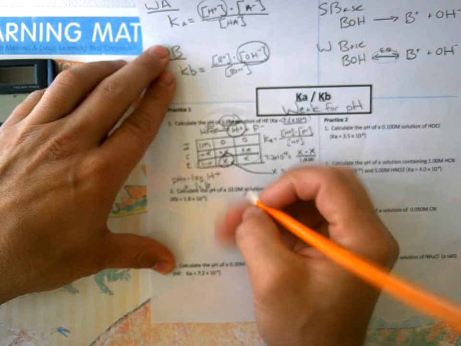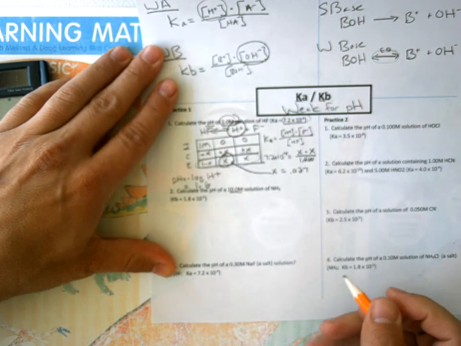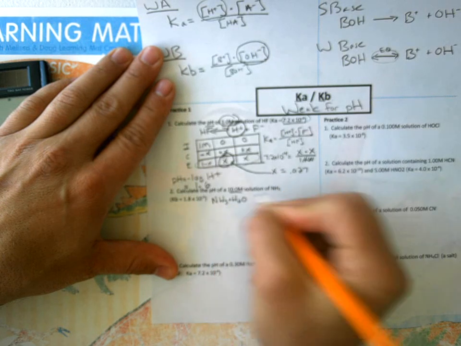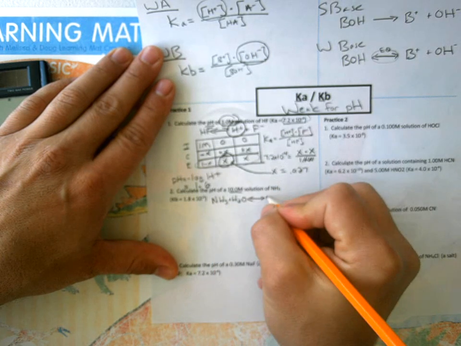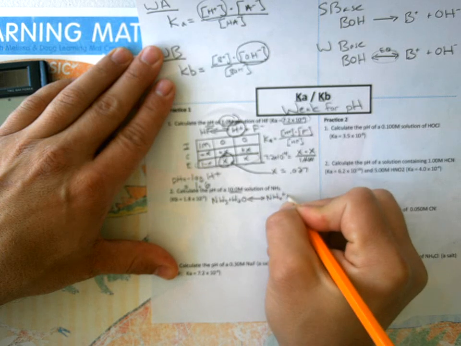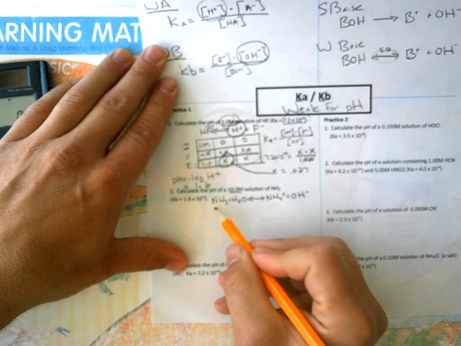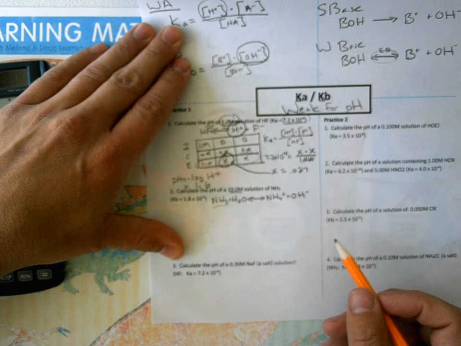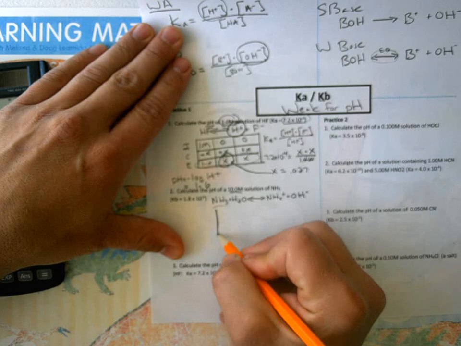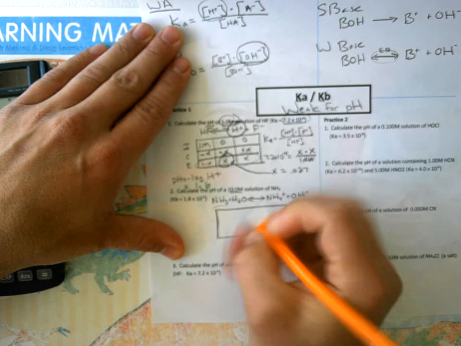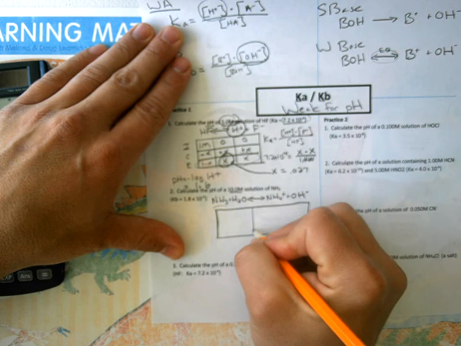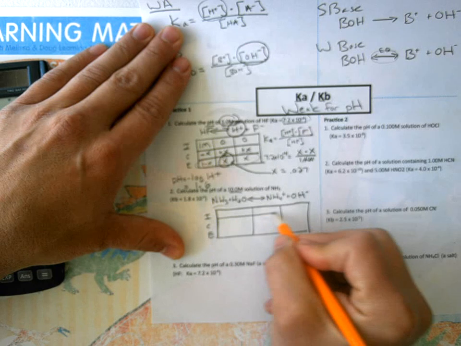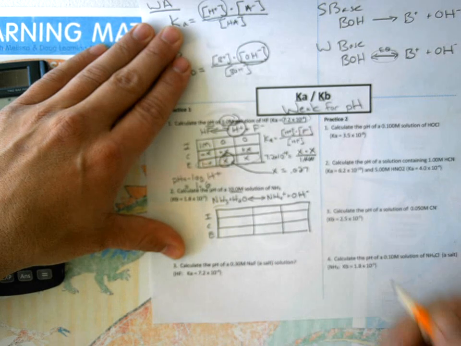Calculate the pH of a 10 molar solution of NH3. Okay, now when NH3 is added to water, it turns into NH4 plus and OH minus. This is just kind of a special reaction I'd like you to remember from earlier in the unit. Okay, now if we set up an ICE table here, I'm going to not use H2O in there because that's a liquid and we don't put liquids in ICE tables ever, just aqueous and gases, and really all we're going to be doing for acids and bases are these aqueous solutions.